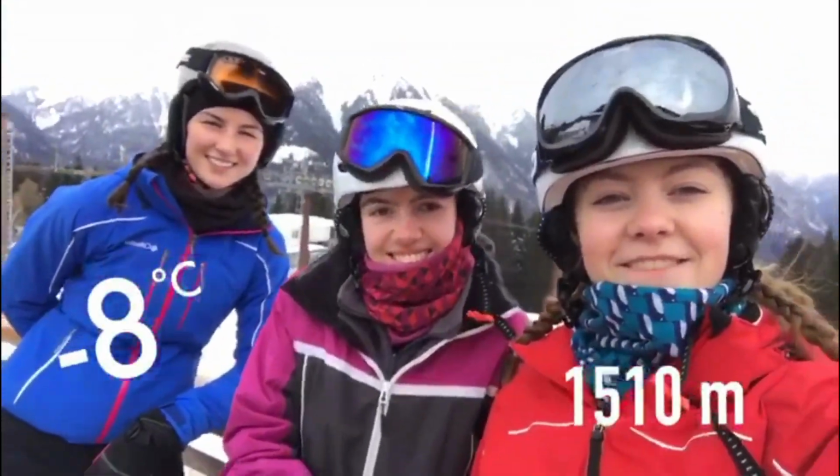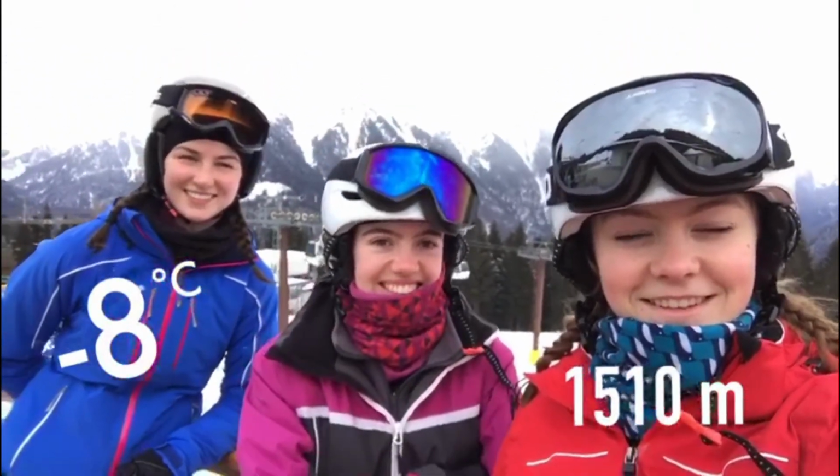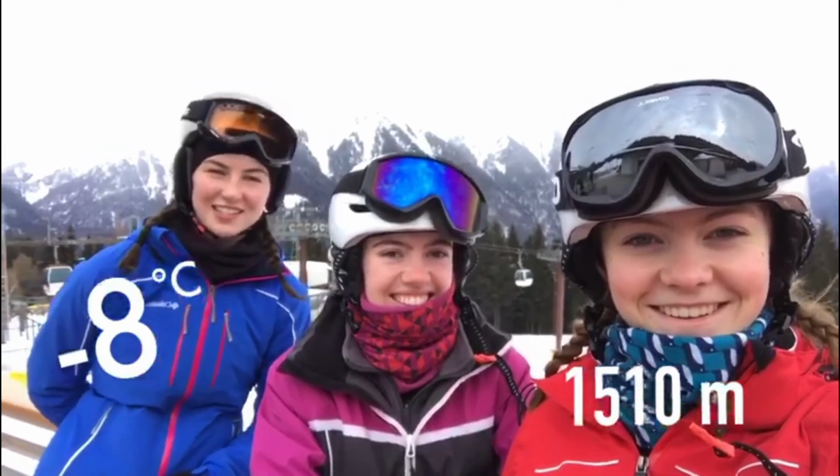We are currently 1,500 metres above sea level. And as you can see, the temperature has really decreased. We can really feel the decrease in the atmospheric pressure. We are now at sea level. And as you can see, it's much warmer. We can feel an increase in the atmospheric pressure.